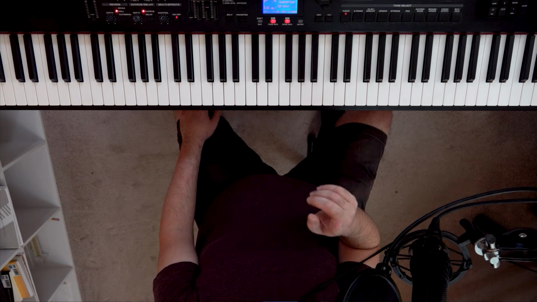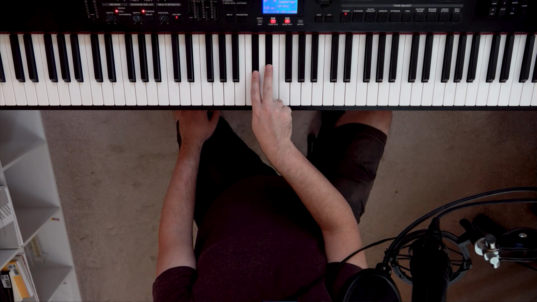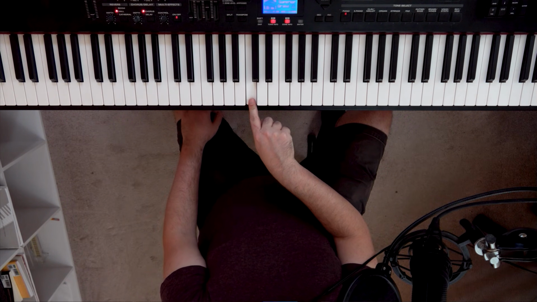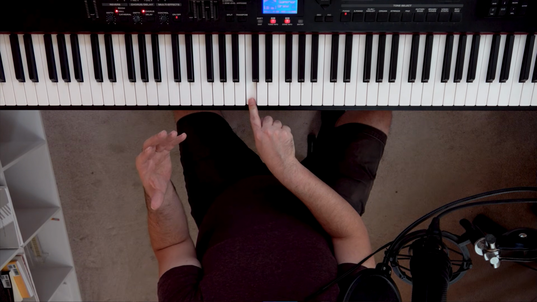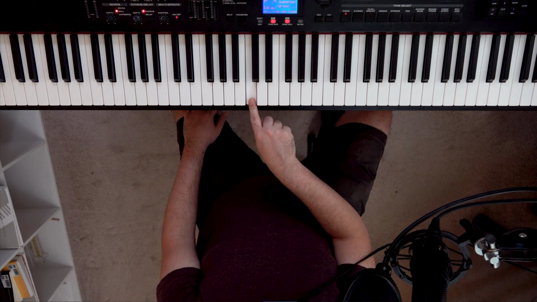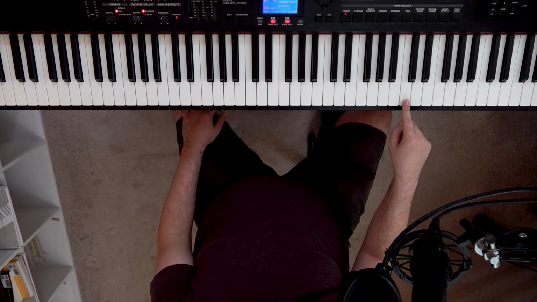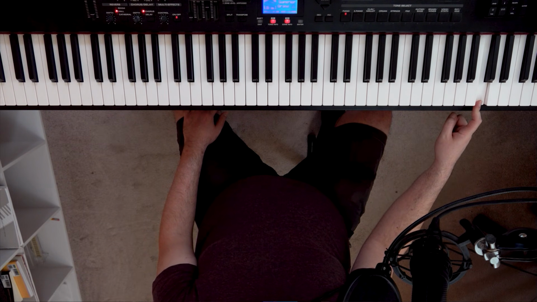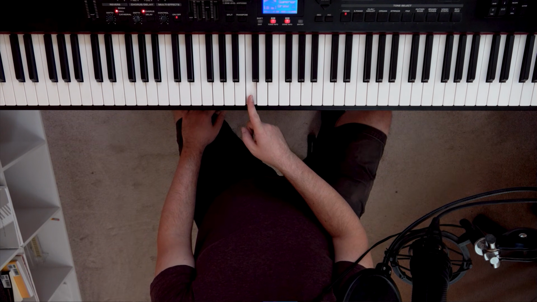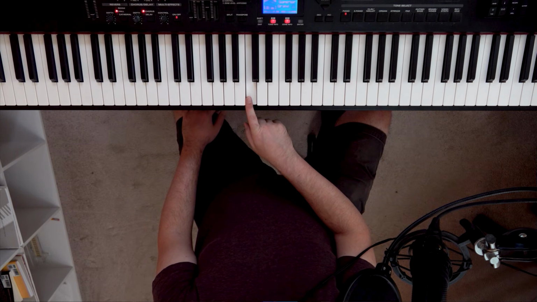For instance, C is always going to be directly to the left and below the group of the 2 black keys. So here's a C. Let's find a few more. There's a C, there's a C, and there's a C. And the C right in the middle of the piano is called middle C.